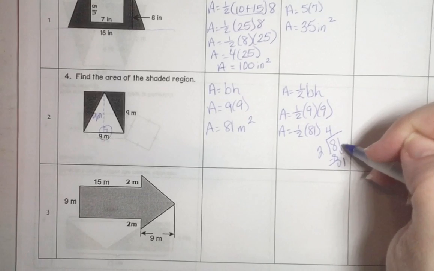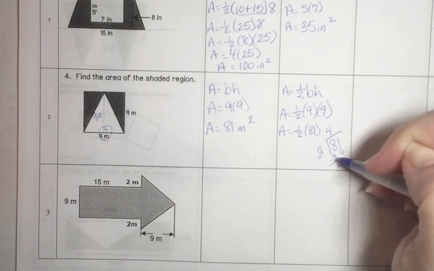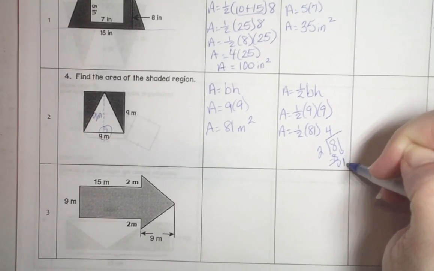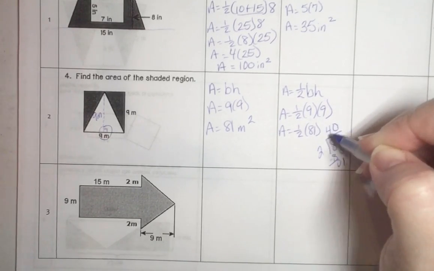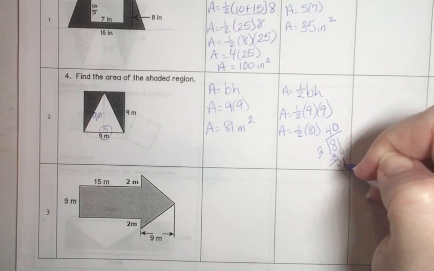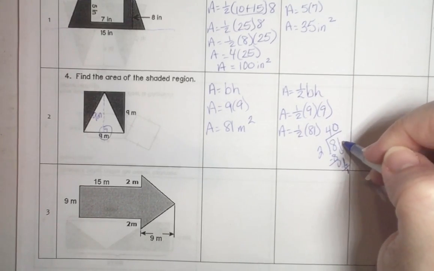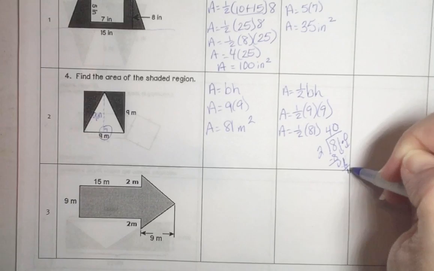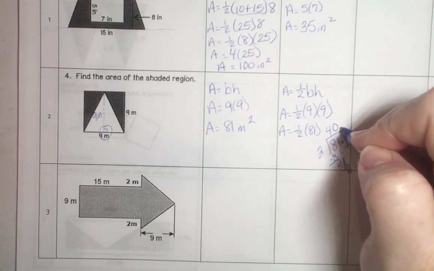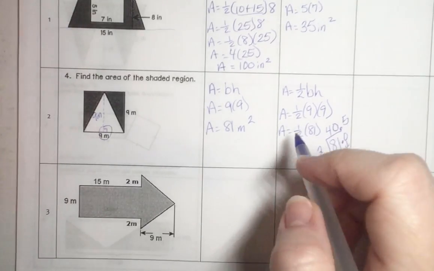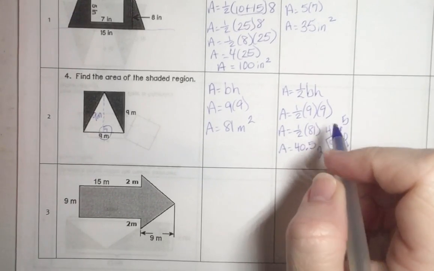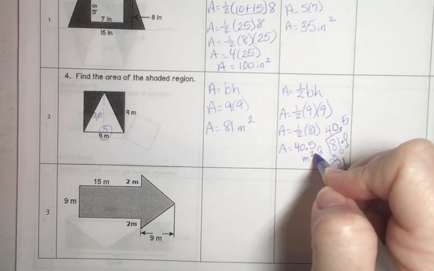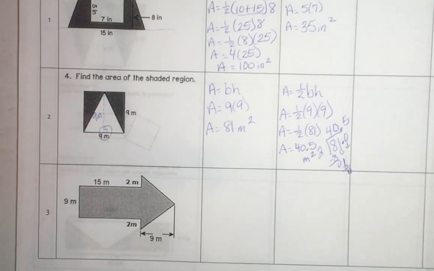Okay, so I got a 0, then I brought down my 1. How many times does 2 go into 1? Goes 0 times. Remember, if you bring a number down, you have to put a number on top. So 0 times 2 is 0. Oh, I'm running out of room. Add a decimal and a 0, bring down a 0, and then 2 goes into 10 5 times. So the area of the triangle is 40.5 square meters.